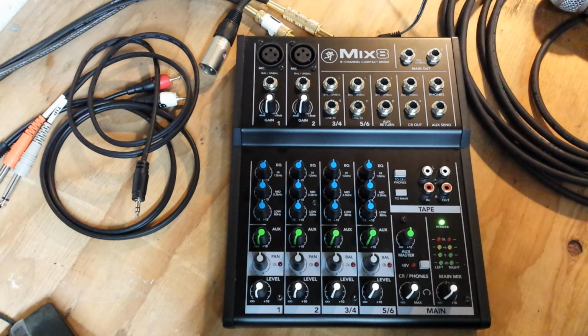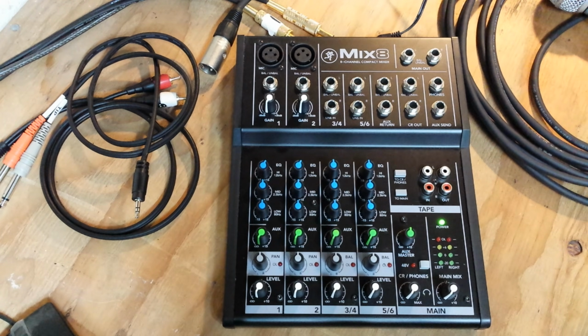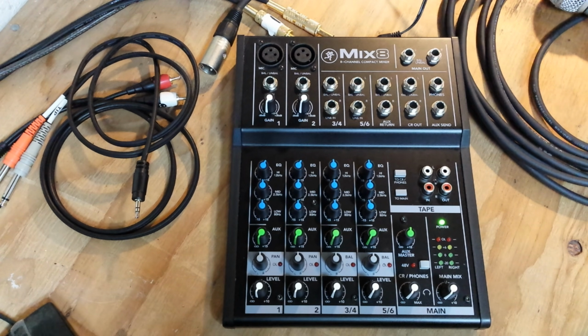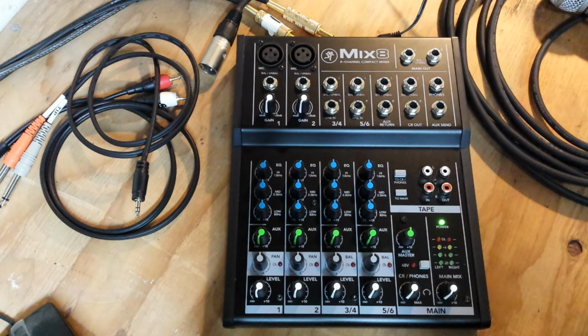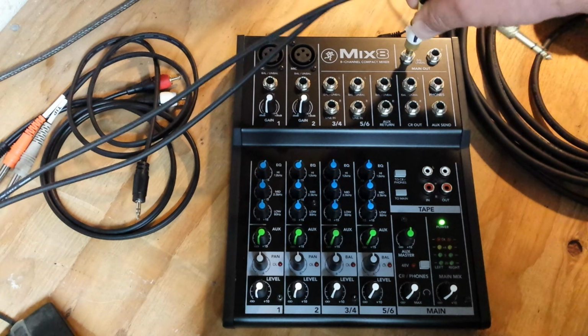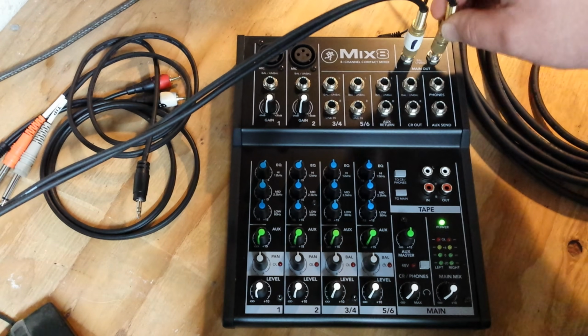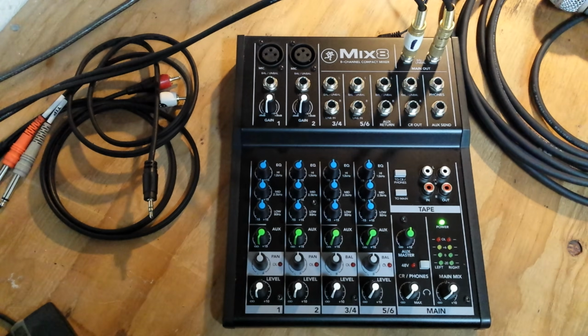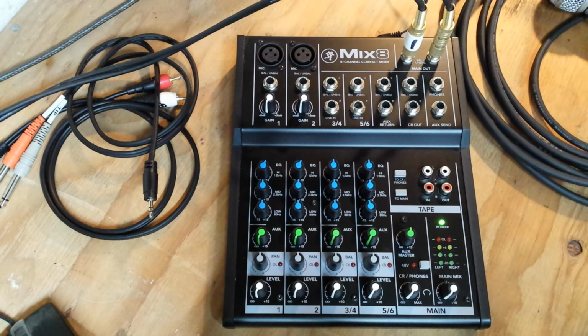The next thing you'll want to do is connect your mixer to your speakers or to your recording device. You can do that by simply going to the main outs here and patching in 1 and 2. And these are going into the speaker system I'll be using today, for example.